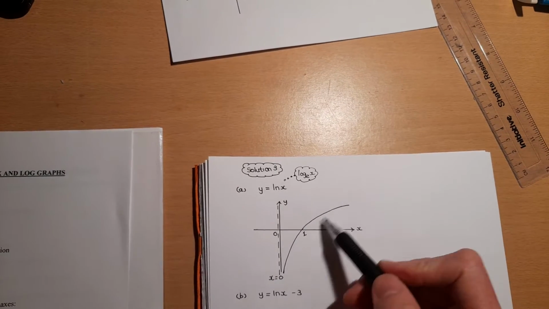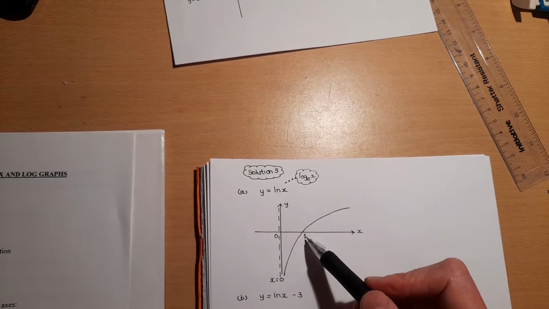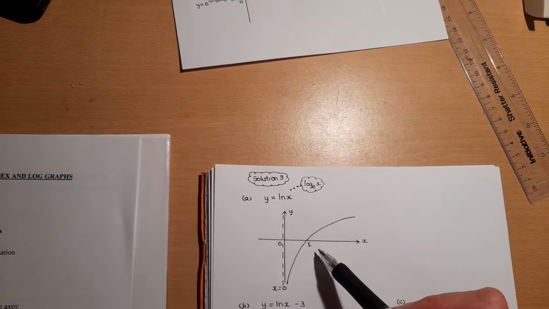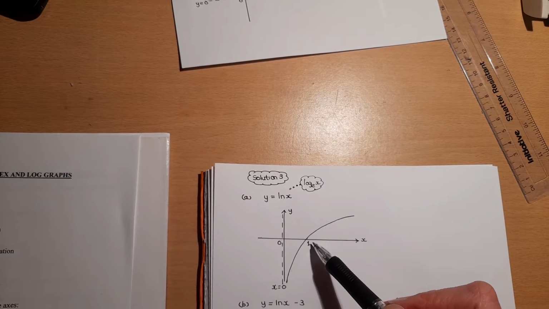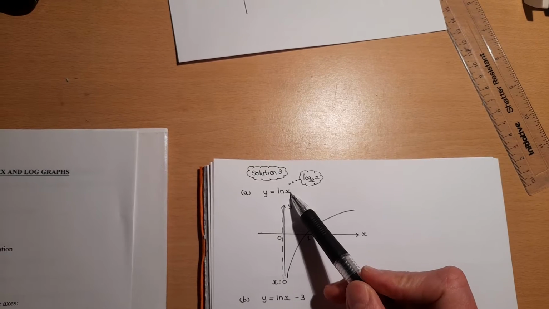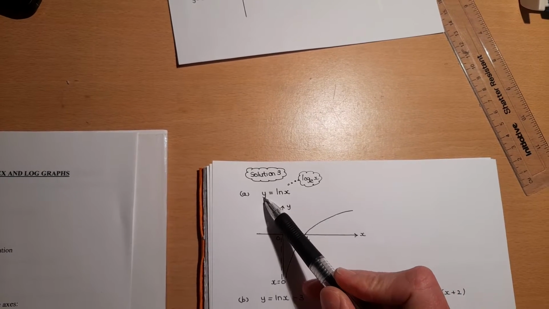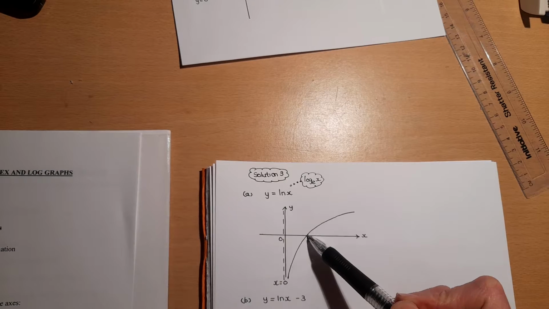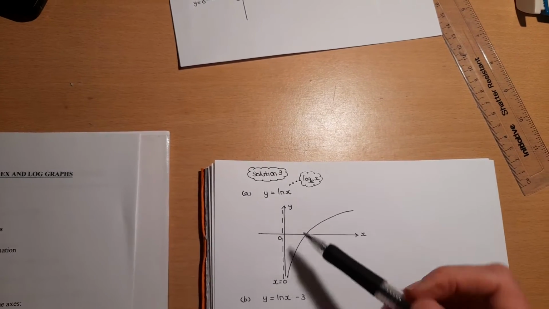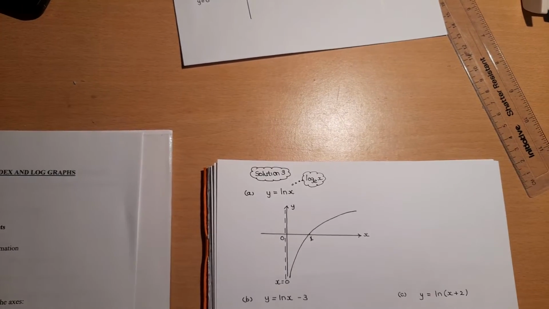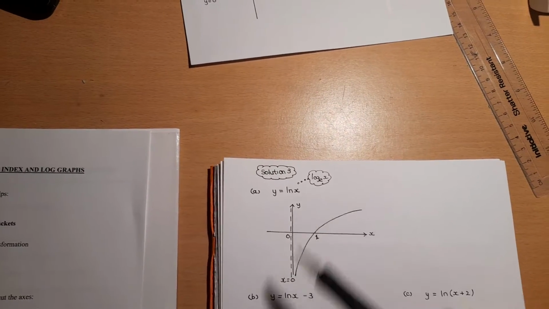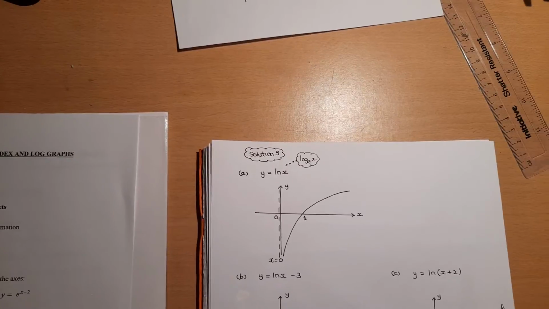Now, the reason all of these basic log graphs cut the x-axis at 1 is because when you take the natural log or any log of 1, you get a y value of 0, because at this point y is 0. So when you take any log of the value of 1, that's why you get 0 there. So all of the log graphs cut the x-axis at 1. So that's your basic log graph, and we can use that to represent, in this case, y equals the natural log of x.